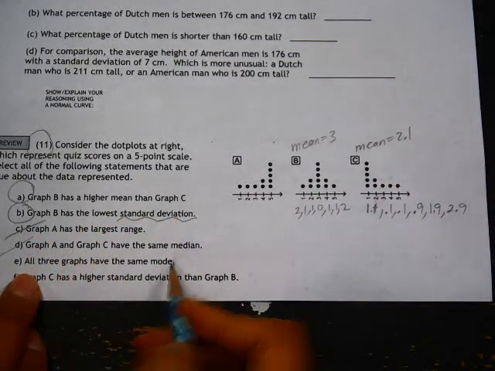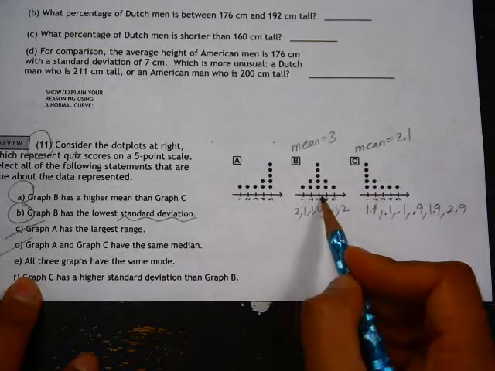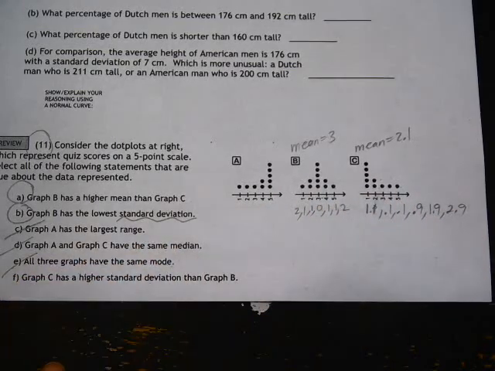All 3 graphs have the same mode. Well, the mode here is 5, the mode here is 3, and the mode here is 1. So they do not all have the same mode.